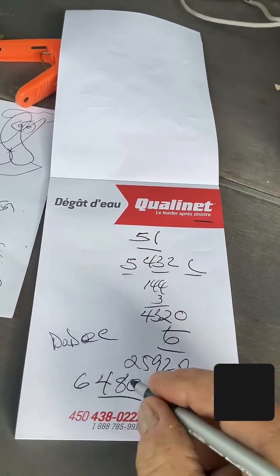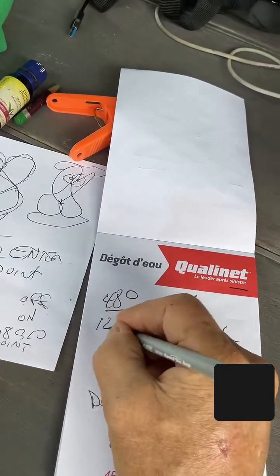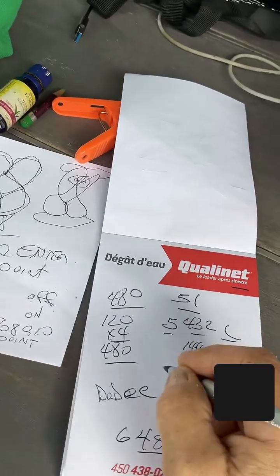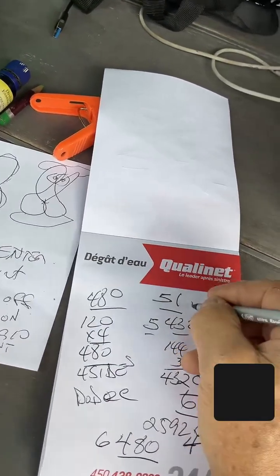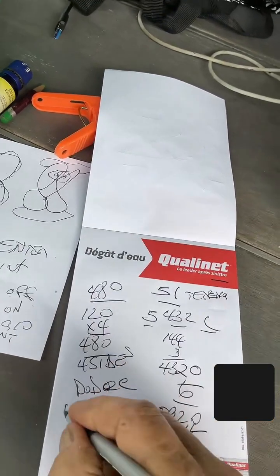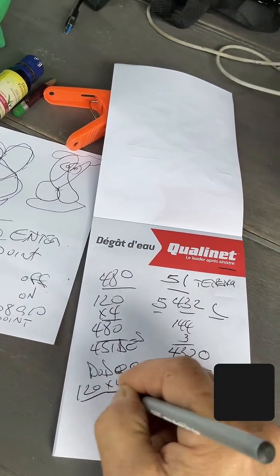This would be 480. Yes, 120 times 4 is 480. There are 4 sides to the tetrahedron, the tetra, right? Every side of 120. That's the way it's calculated, 480.